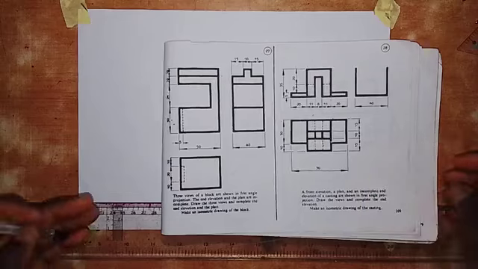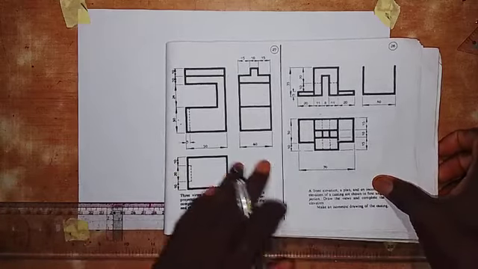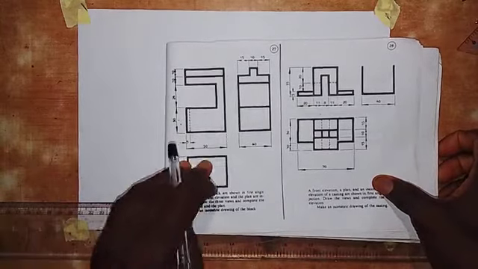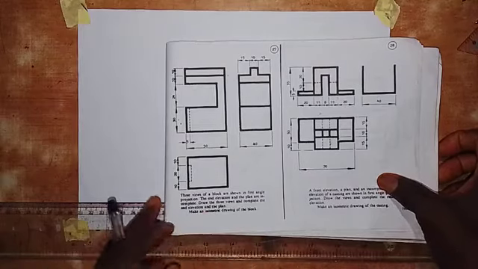So all these dimensions, we use them to draw the orthographic views as we are asked, to complete the plan and the end elevation. Then we go on and make the isometric view of these objects.